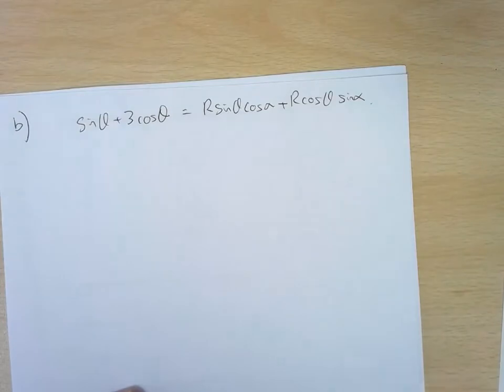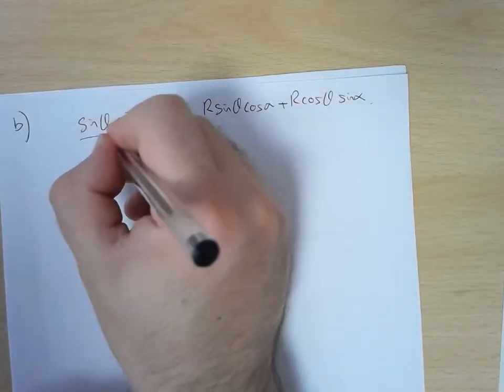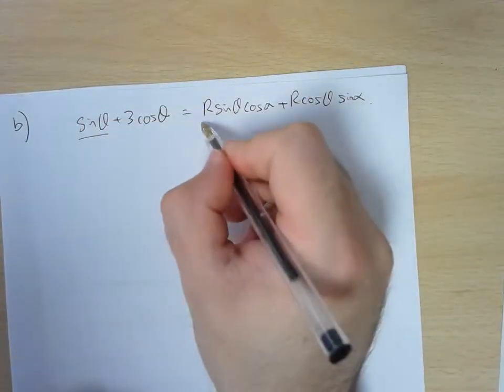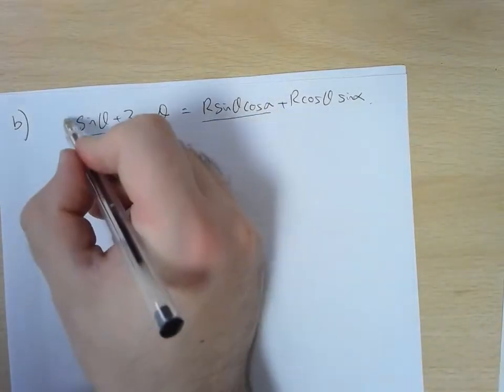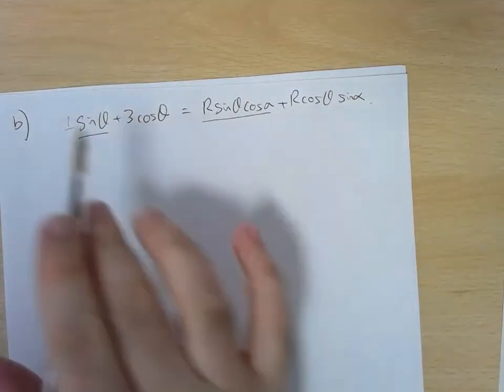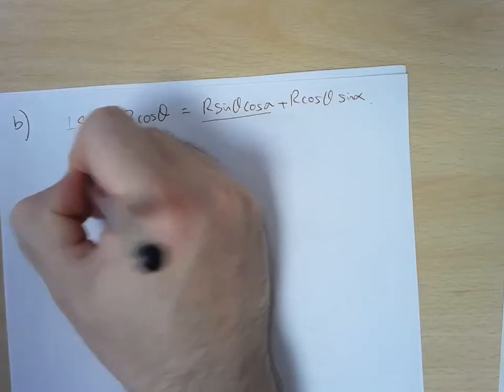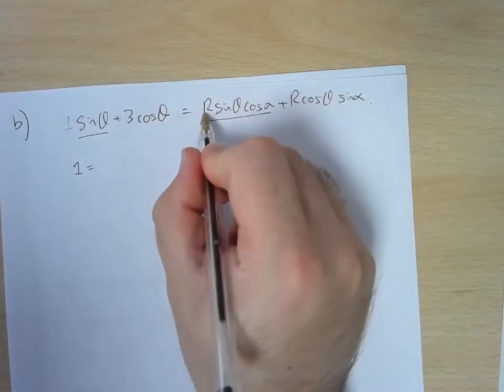So all we're going to do now is compare our coefficients. So we've got sine theta here and this one here, and we've got that one. So if you imagine there's an invisible 1 in front of this, because that's how many sine thetas we have, 1 equals r cos alpha.